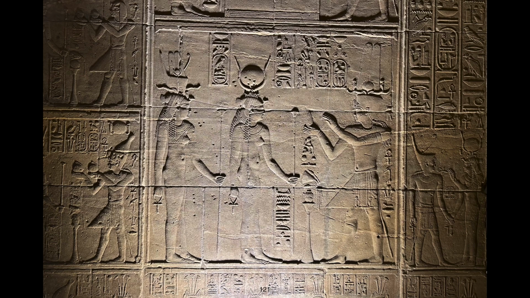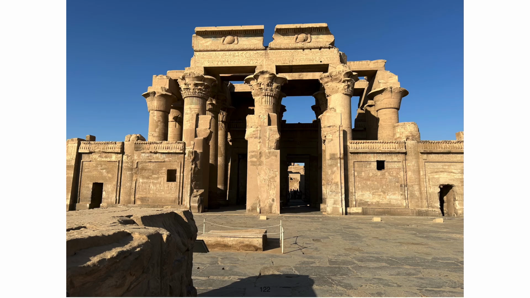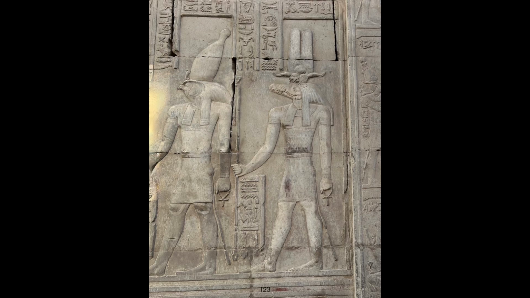And this is a scene in the sanctuary showing the pharaoh making offerings to the goddess. And this is Kom Ombo temple, also from Greco-Roman times. And it's an unusual double temple as it was dedicated to the crocodile-headed god Sobek and the falcon-headed god Horus, both shown here. It's known as the House of the Crocodile and the Castle of the Falcon.